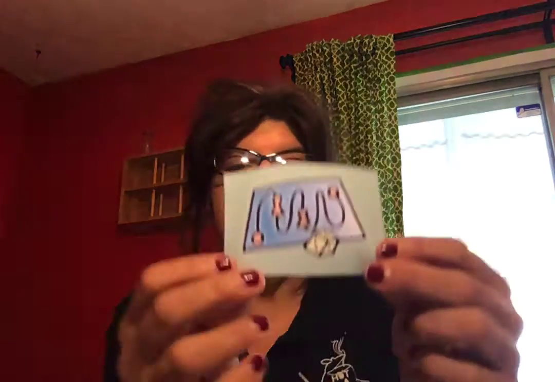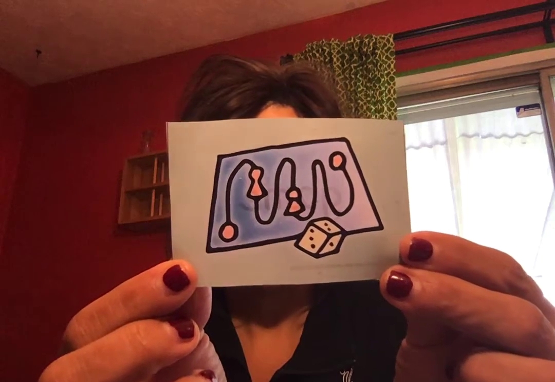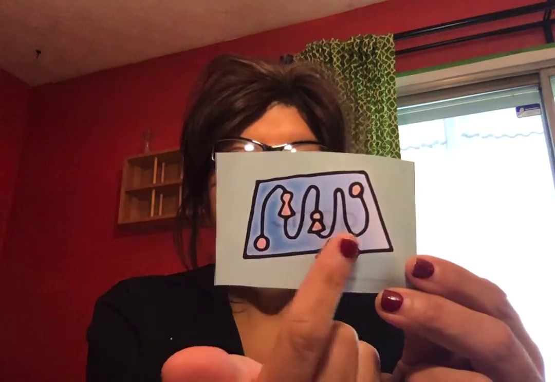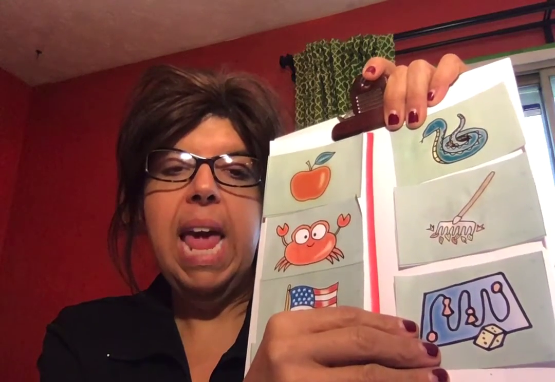So I'm going to get another one. I bet some of you have been playing these at your house. How about this? It's a game. Can you say that? Can you echo that word? Game. Where's it going to go? Is it going to go on the short A side with the mask, the flag, the crab, the apple? Is it going to go on the long A side with the snake and the rake?